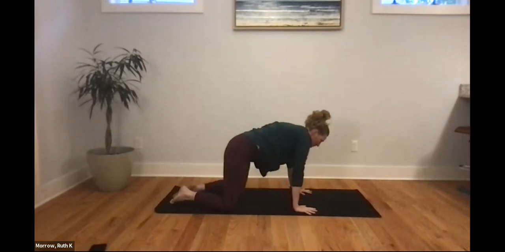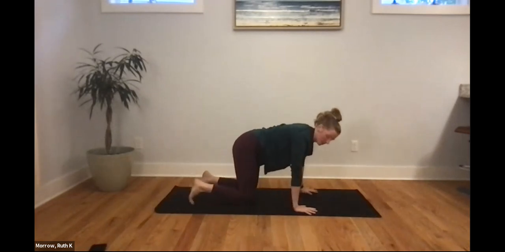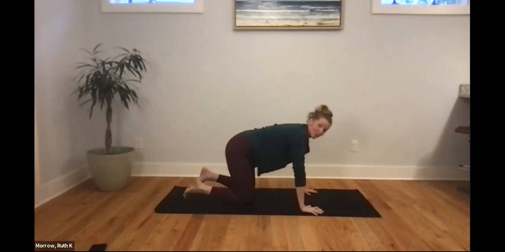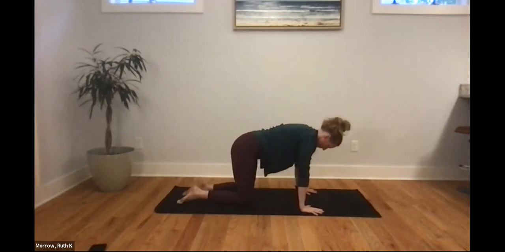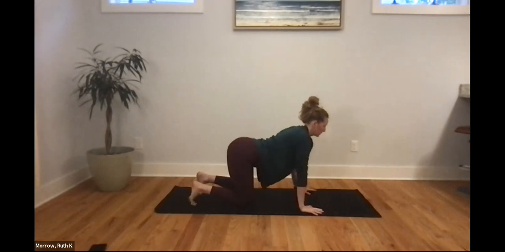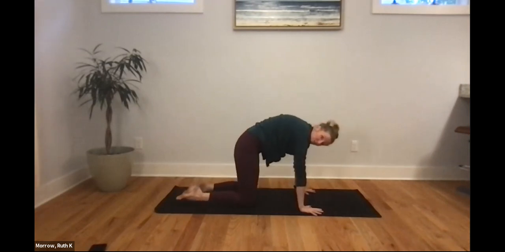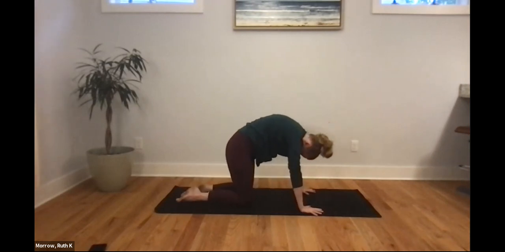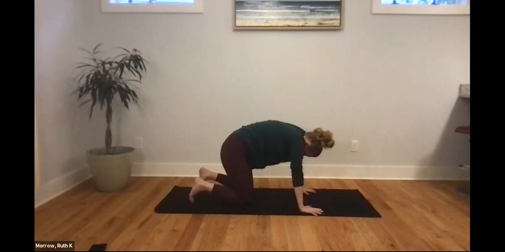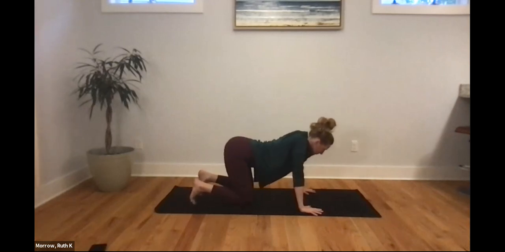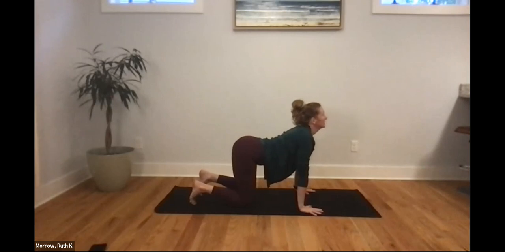Good, now rise up into a tabletop position, come to all fours. Spread your fingers nice and wide, wrists under shoulders, knees under hips. Inhale, cow, tilt your hips up, belly drop, shoulders shrug down. Exhale, point your toes and round your spine into cat, chin to chest. Inhaling, cow, toes tuck, belly drop, shoulders squeeze, look up.